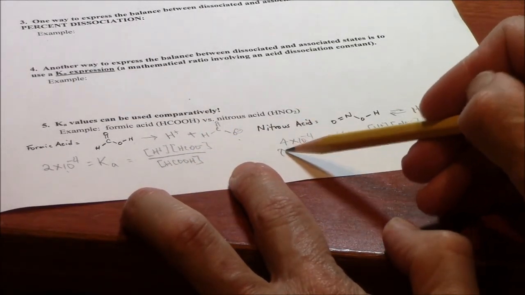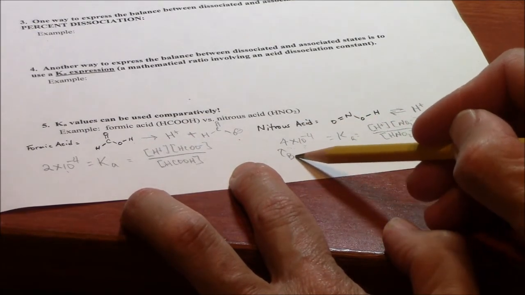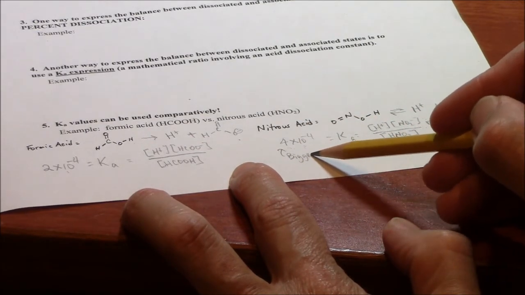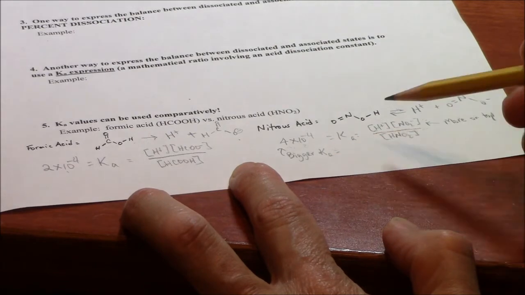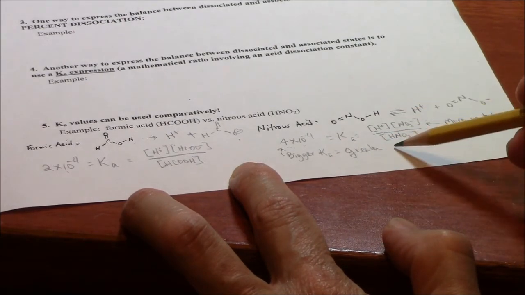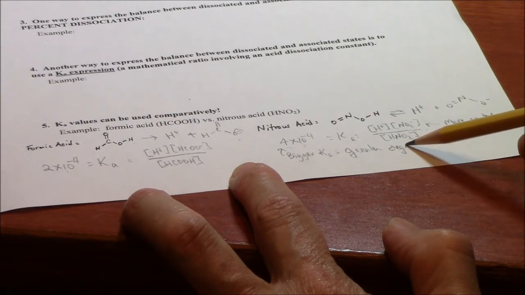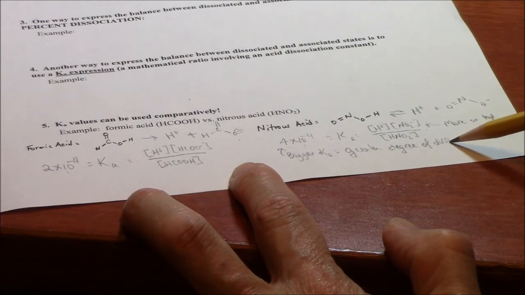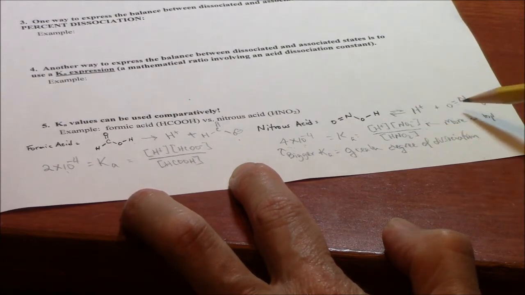So we can say with confidence, bigger Ka, greater dissociation. I'm going to write it this way, greater degree of dissociation. A larger percentage dissociation. More ions.